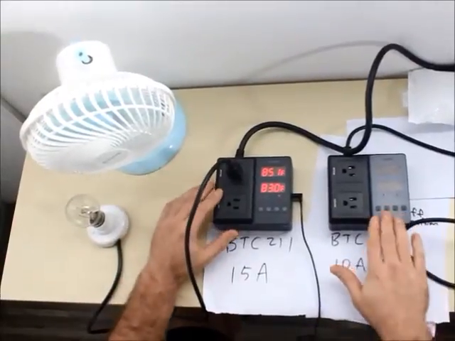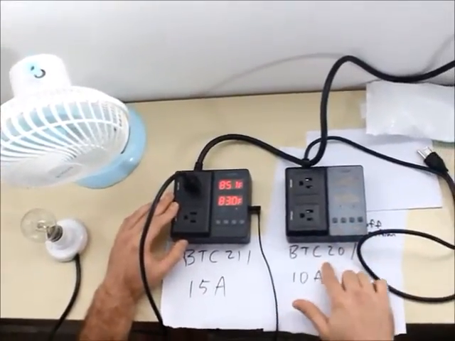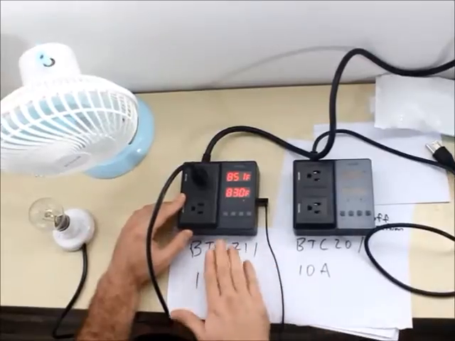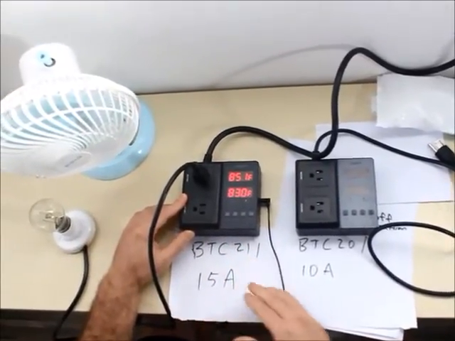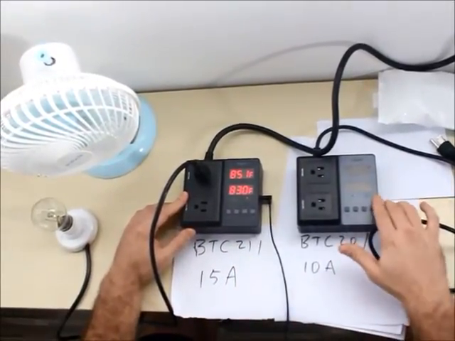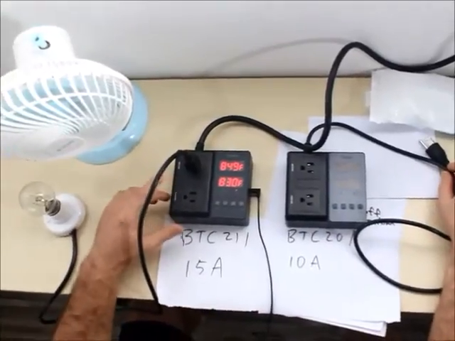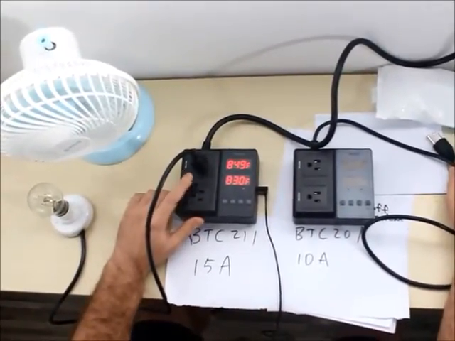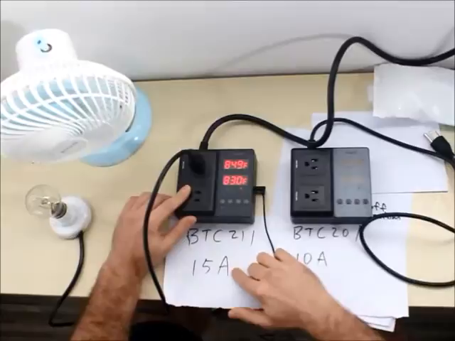Okay, so we have these two temperature controllers. We have the BTC201 and the BTC211. The BTC201 is rated at 10 amps, whereas the BTC211 is rated at 15 amps.